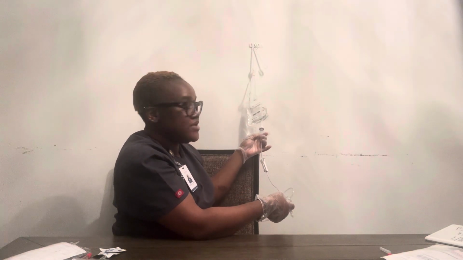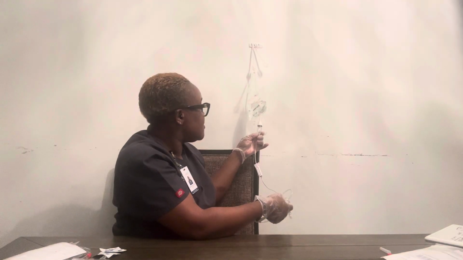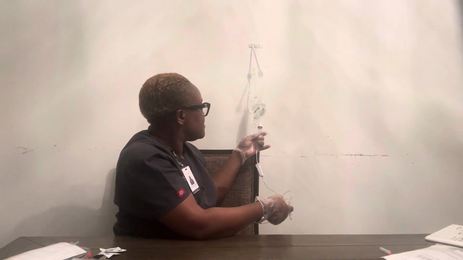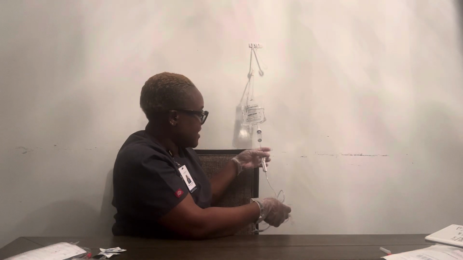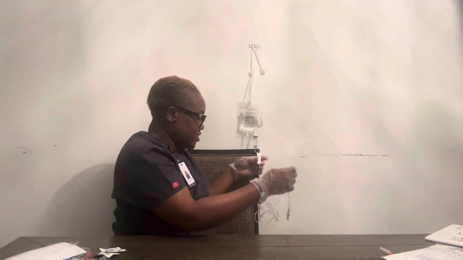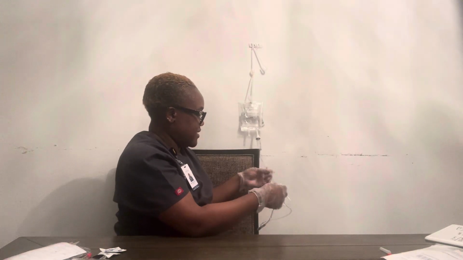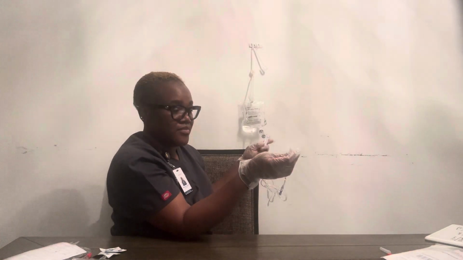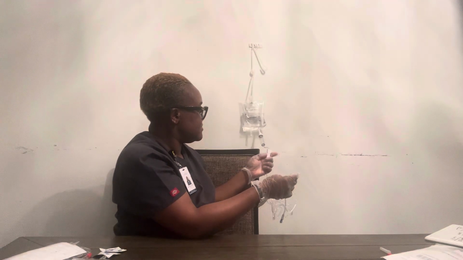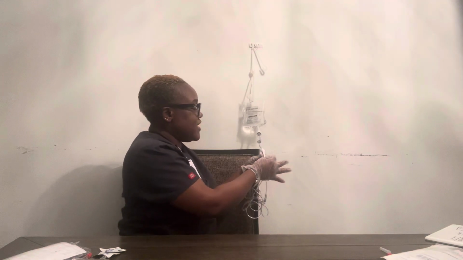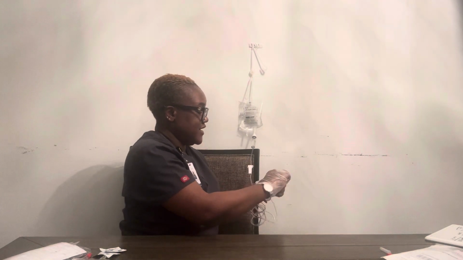I'm gonna squeeze my drip chamber until it's half full. Okay, and now that it's half full, I am gonna open my roller clamp so I could prime my line. I'm gonna allow the fluid to drain.